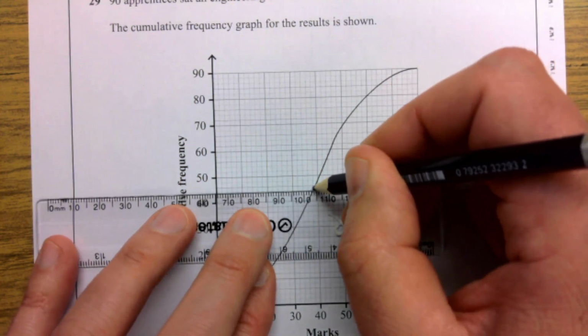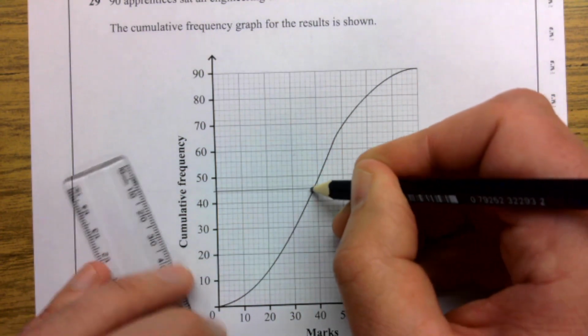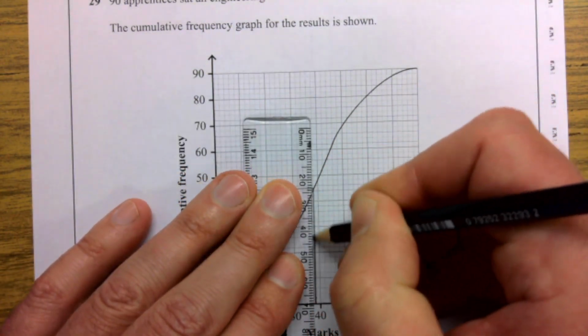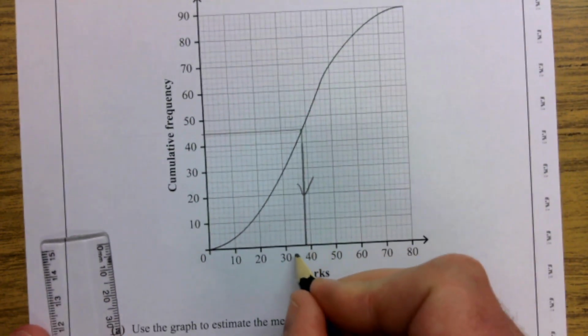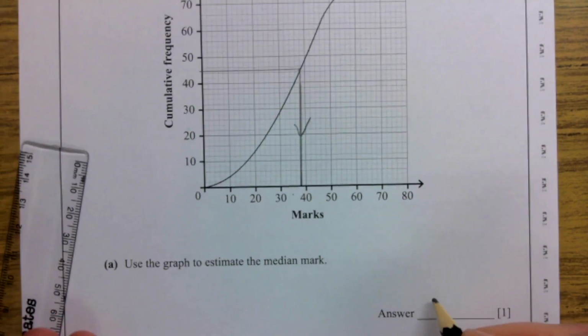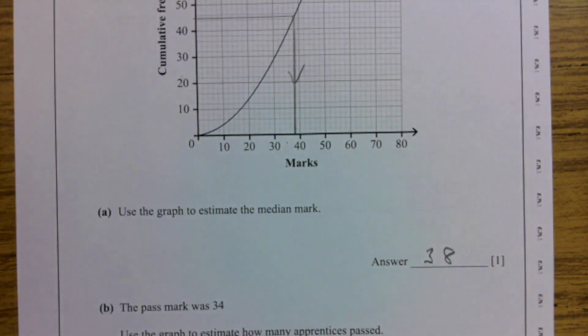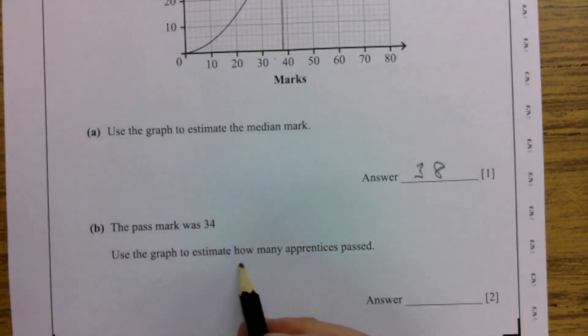I don't have the sharpest pencil here, but we're going across there. That's not bad. I'm reading that across. So that's 30 and that's 40. I think then that's going to be 38. So we have that. The pass mark was 34. Use the graph to estimate how many apprentices passed.